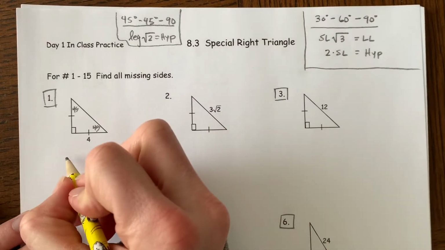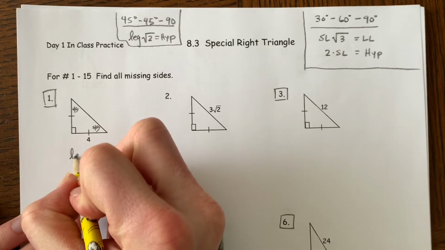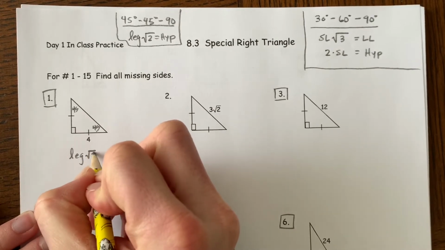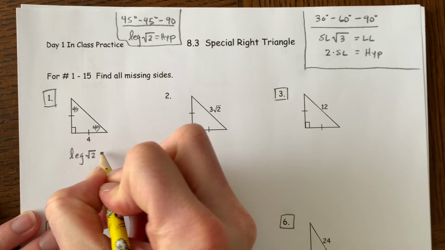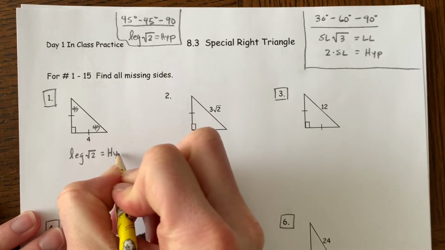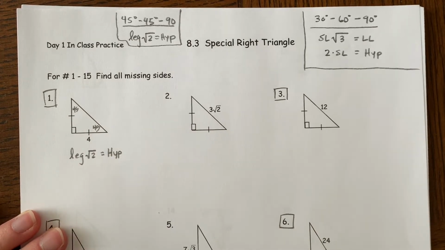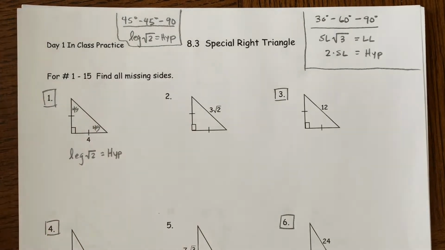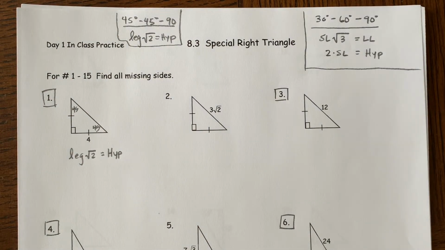So for a 45, 45, 90, what I know is that my leg times radical 2 is equal to the hypotenuse. Now, in this picture, I'm given a side length of 4. This represents one of my legs, and since it's isosceles, the other leg is also 4.